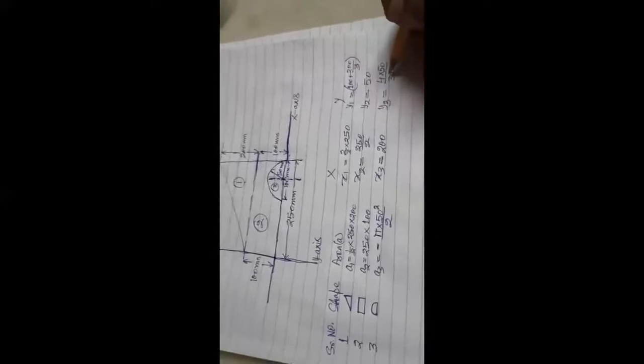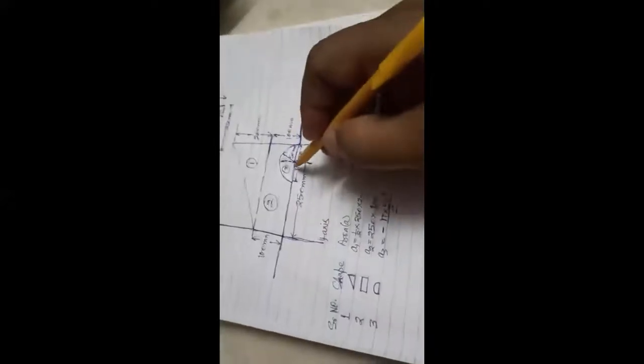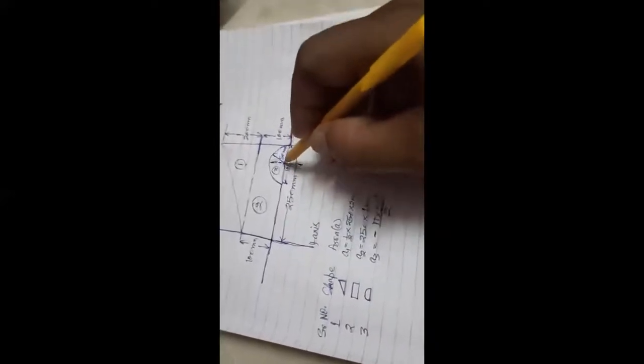So 4r is 50 by 3 pi. The centroid of the semicircle is at 4r by 3 pi above this line. Clear?